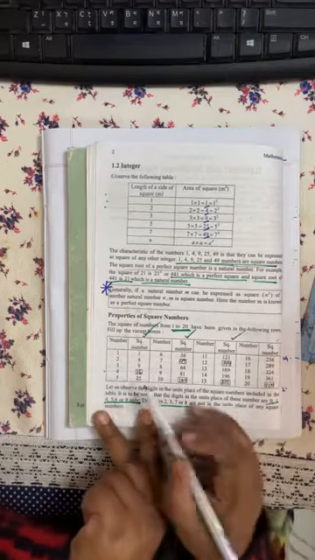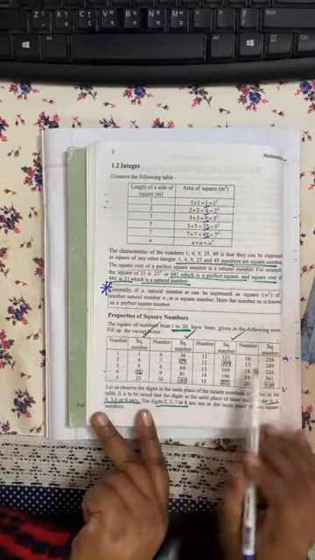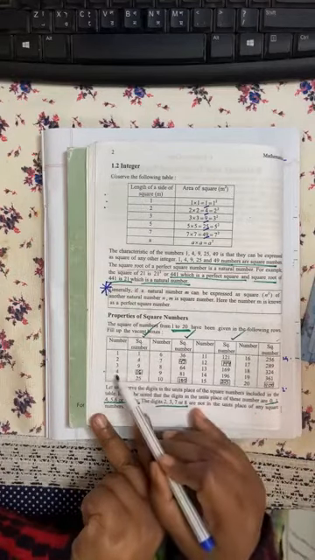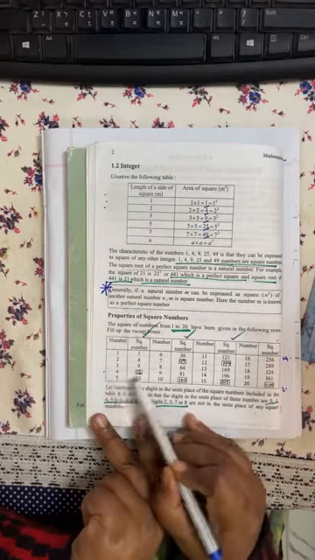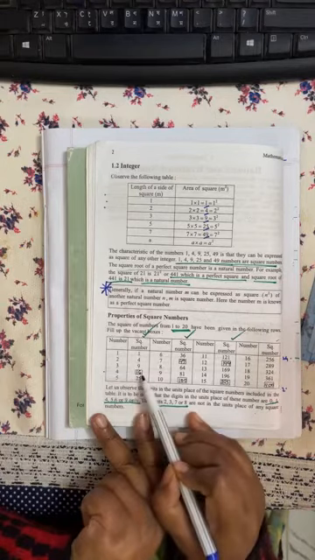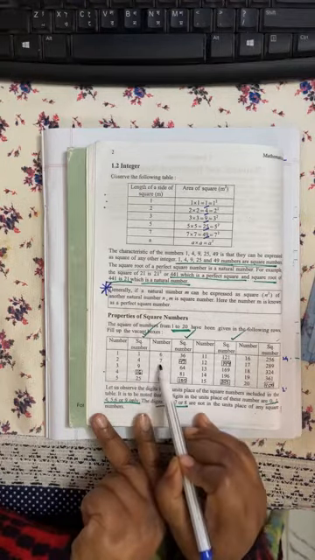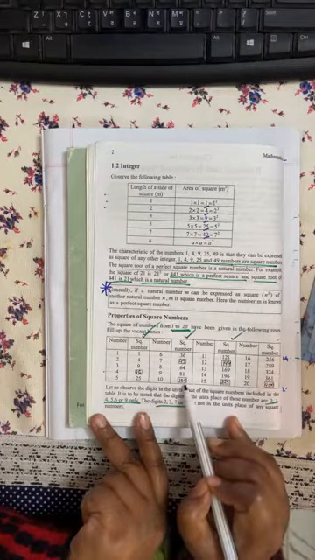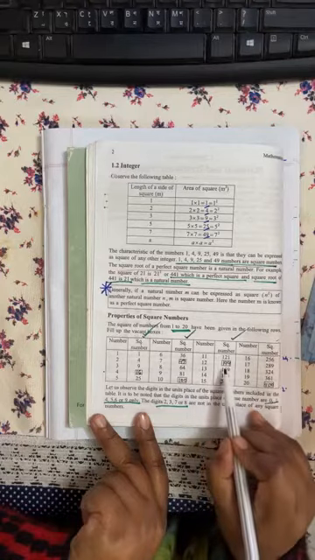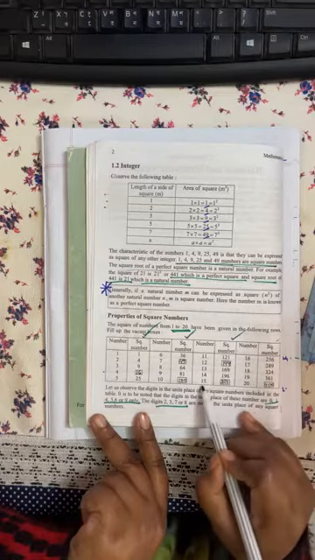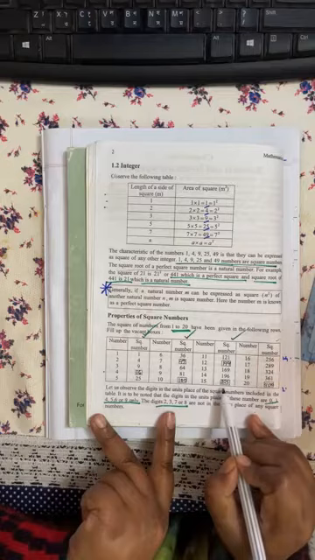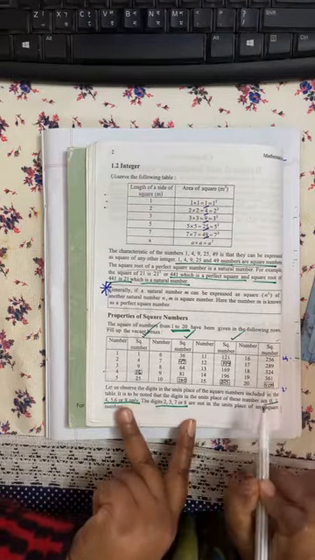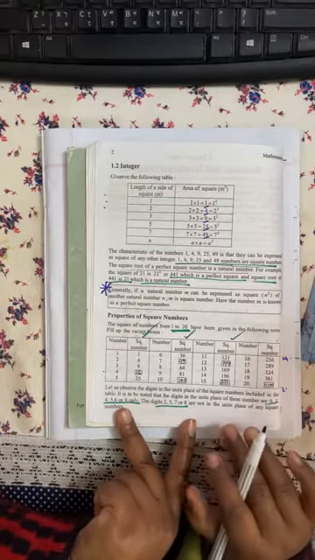Okay, that is this box, page number 2. Dekho, see here the box. Square numbers 4, 16. Write it down. 4 square number is 16. 7 square number is 49. 10 square number is 100. 12 square number is 144. 15 square number is 225. And 20 square number is 400. Okay?